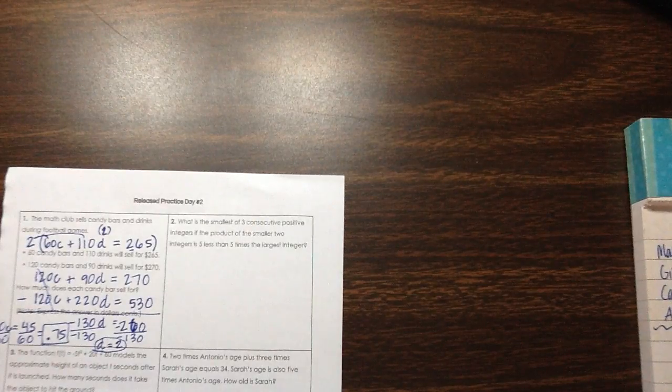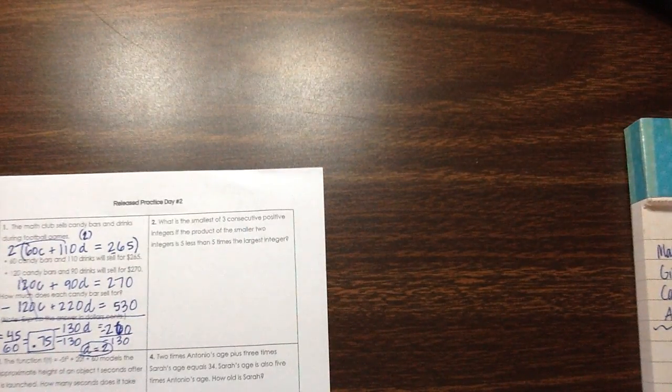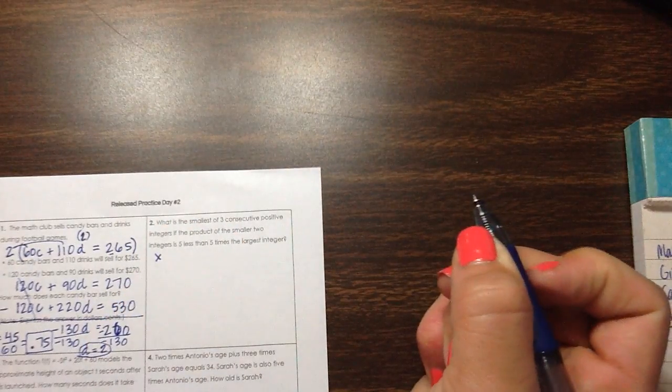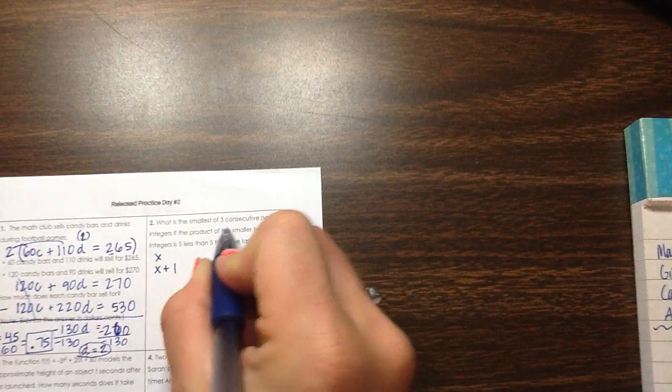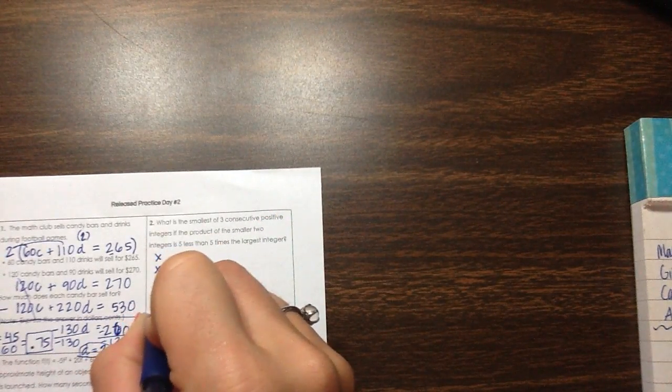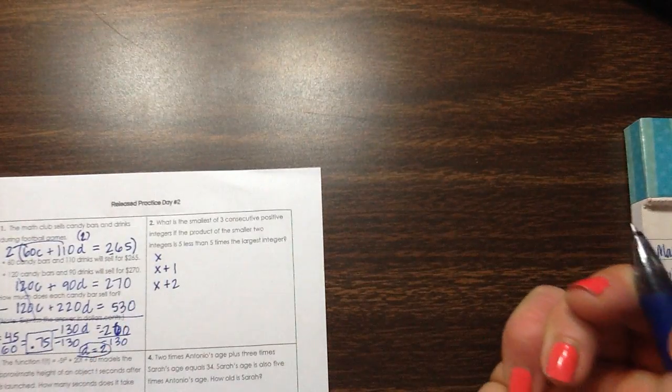Number 2, what is the smallest of 3 consecutive positive integers if the product of the smaller 2 integers is 5 less than 5 times the larger integer? So I want to make my rules. My first number is always x. My second number is x plus 1 because it doesn't say anything about even or odd. So my next number is x plus 2.